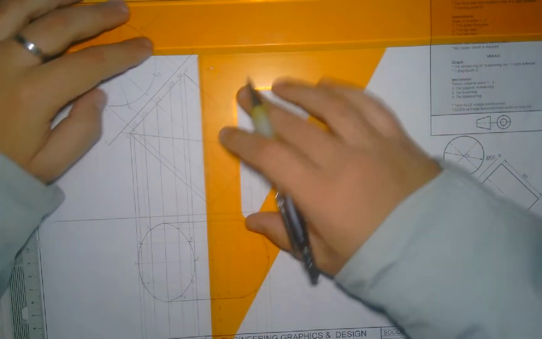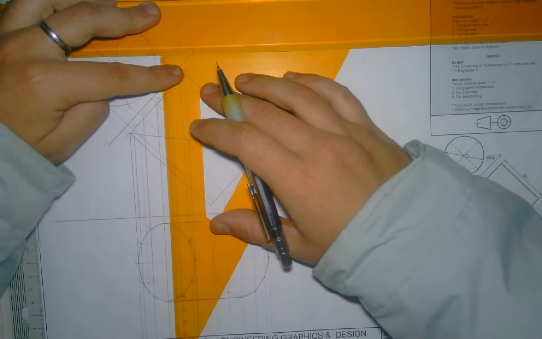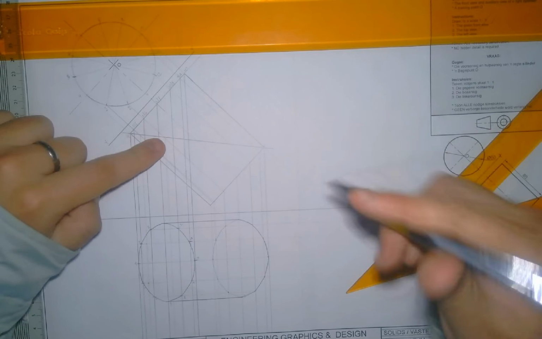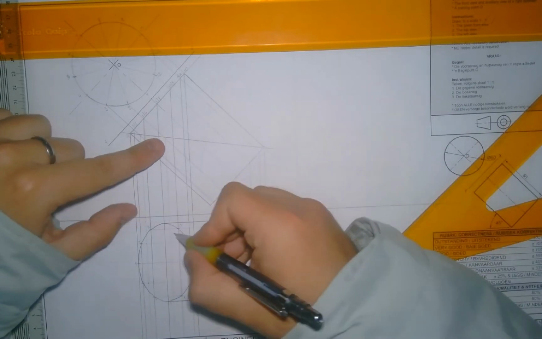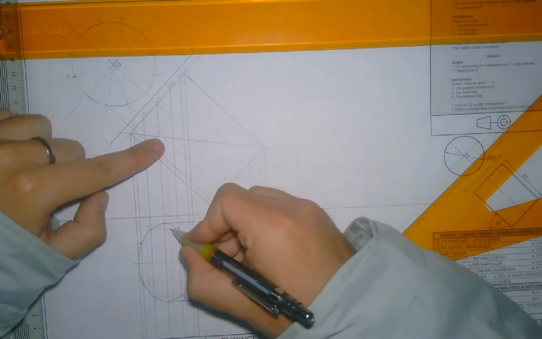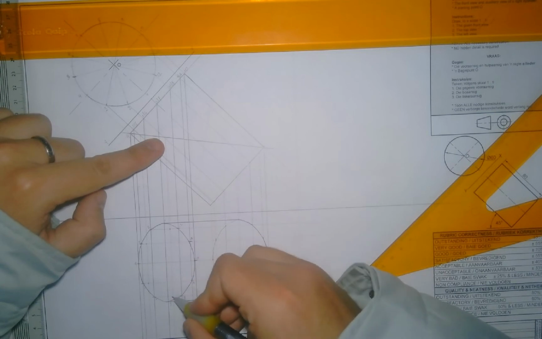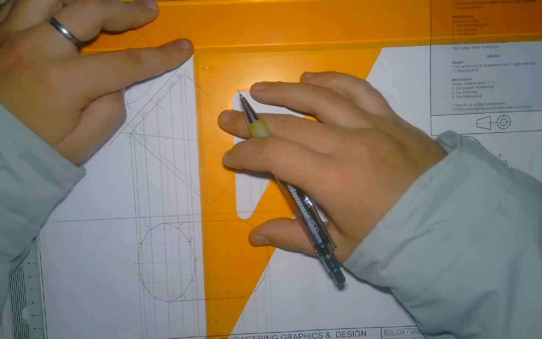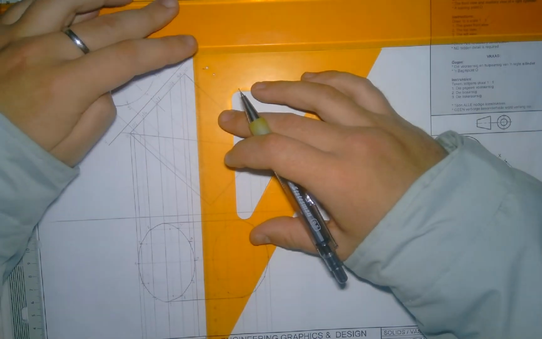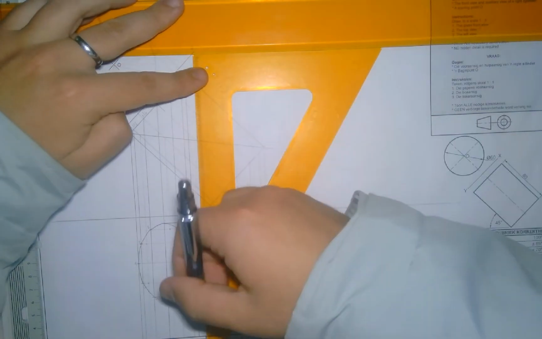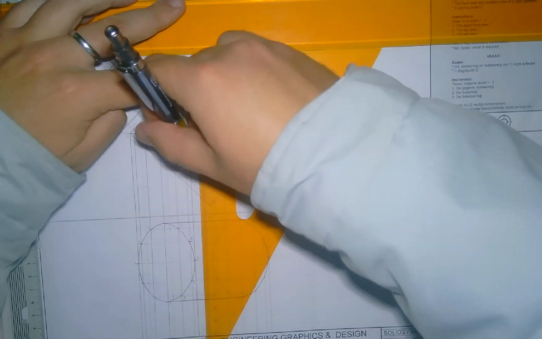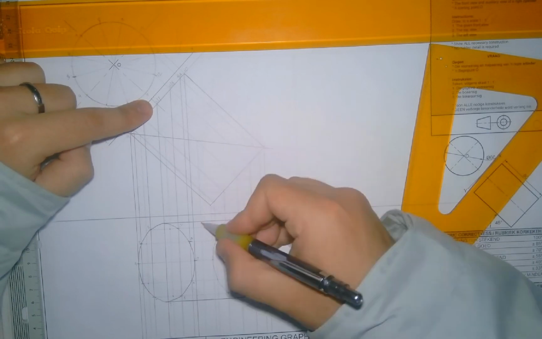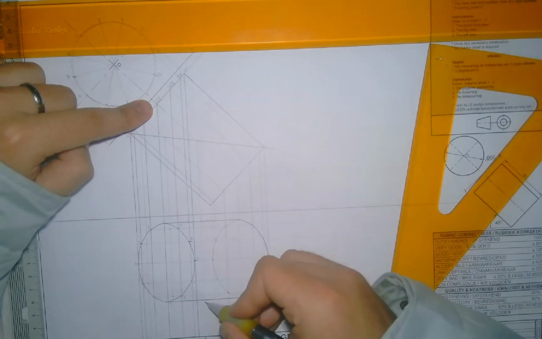Okay, next one. On 2 and 6. So there's 2 over there and over there. So we go to the next one. 1 and 7. There's 1. There's 7.